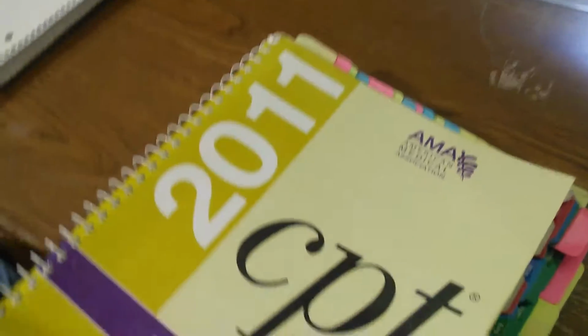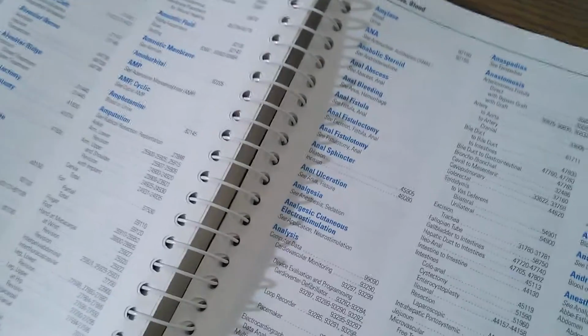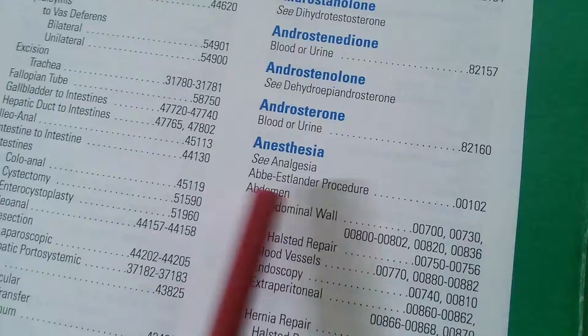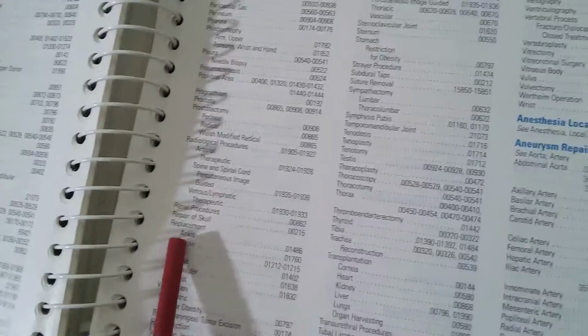Let's do that. Go to the index that is in the back, right? And then you go to anesthesia. Where's anesthesia? Right here. And then you go to replacement, which will be on the next page. You keep going, and the subcategories here you have to find alphabetically. Where's replacement? Then go to the next page. Then here is replacement.